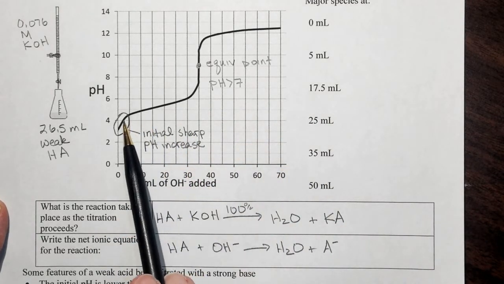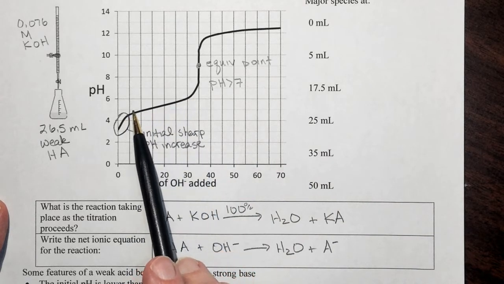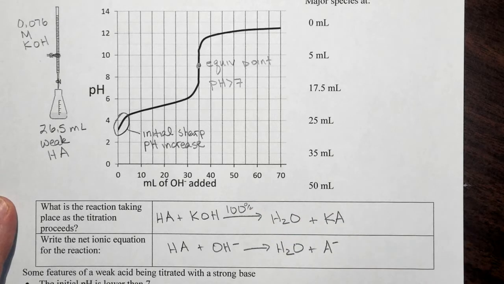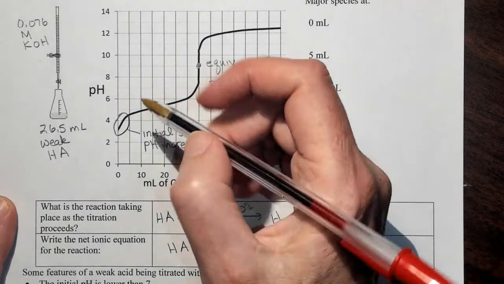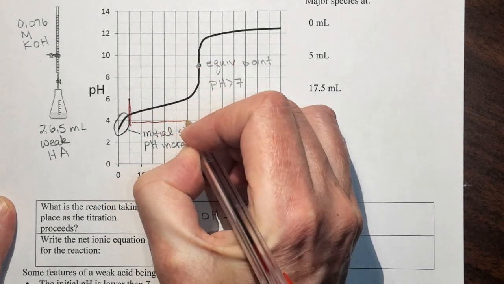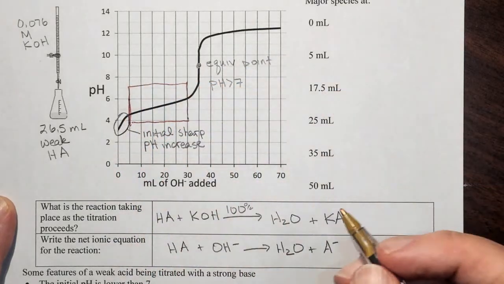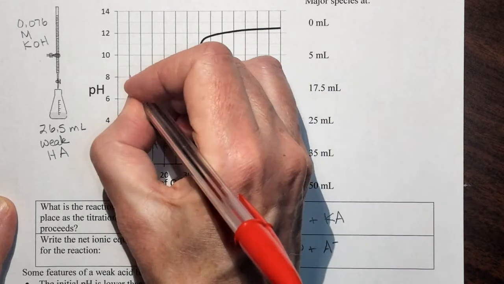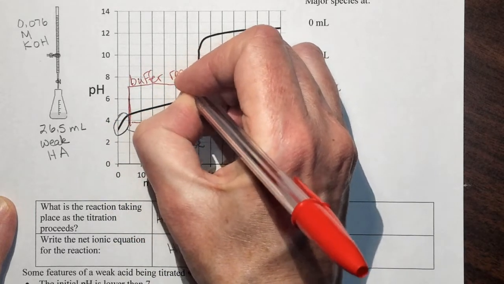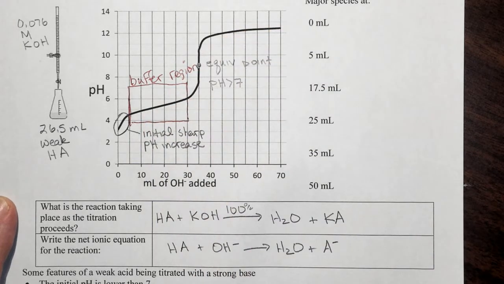Once we get past the sharp point, we have a relatively level area here where the pH increases rather slowly, and this region is going to be called the buffer region, for reasons that you'll see as we start into the calculations. So right in here is called our buffer region.